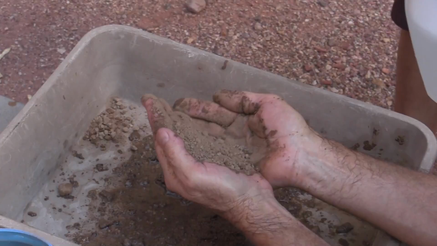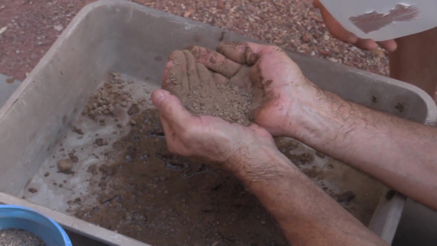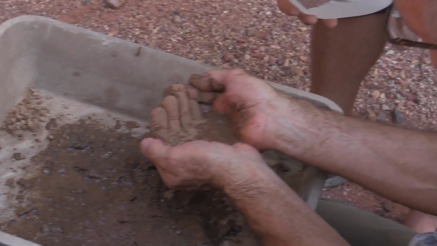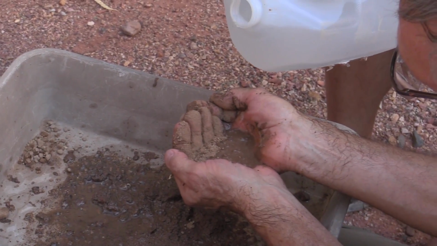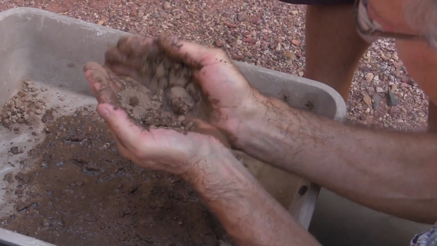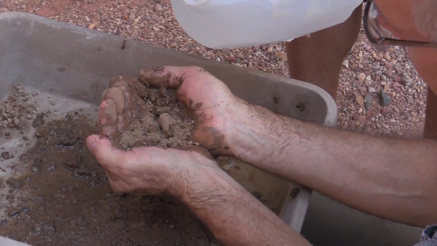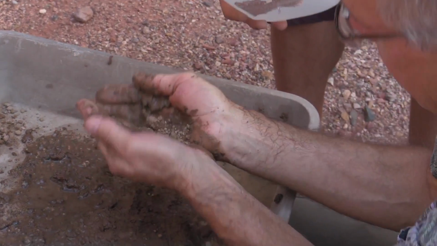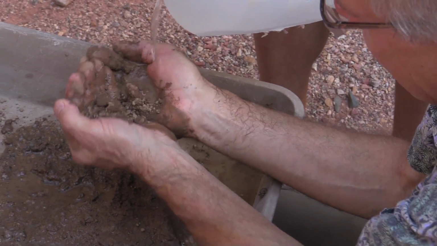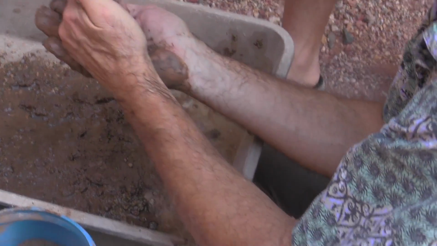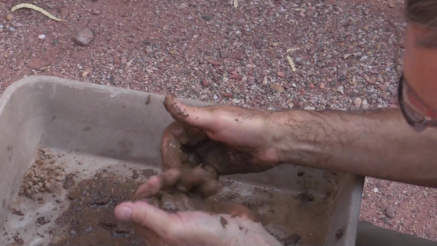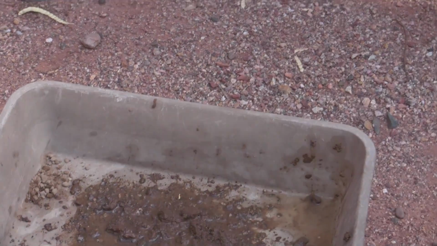Okay. See how we can put just a little bit of water at a time. A bit more. Just imagine you're mixing up mortar for a tile job. You don't want to get too much water to where you're washing it. You don't want to wash the clay out of your hand. Right? You want to keep it. Might have put a little bit too much water.